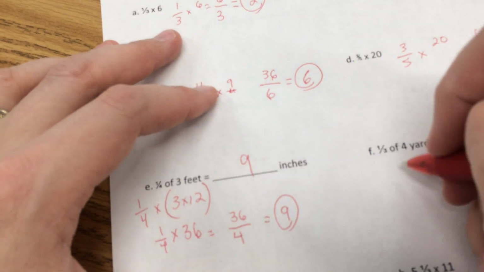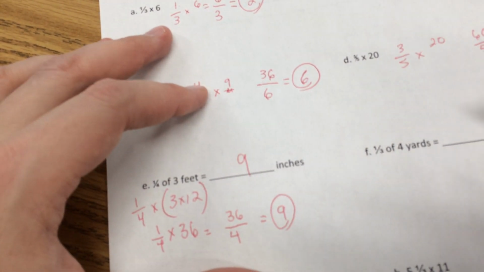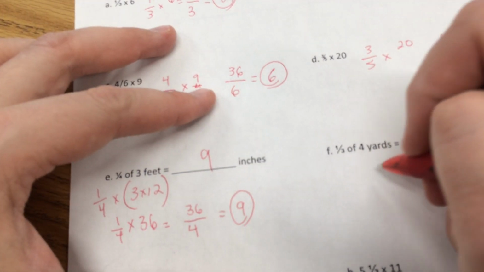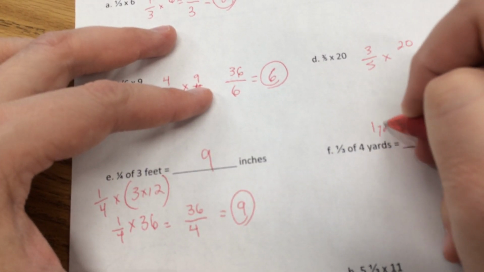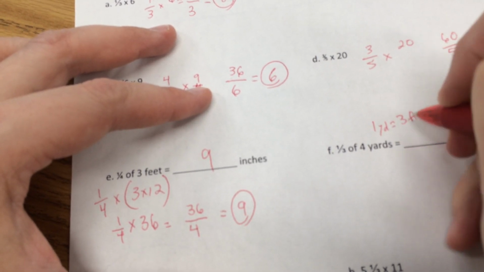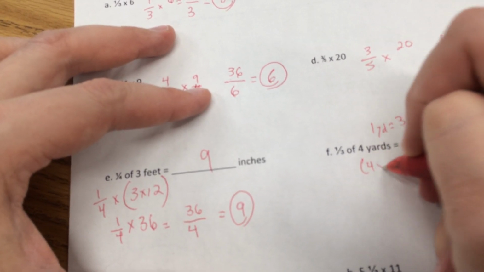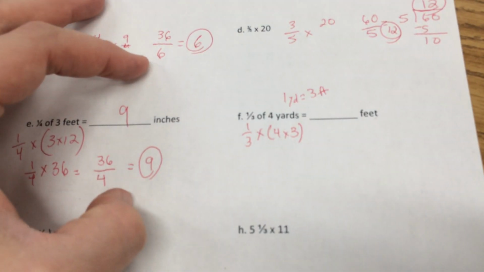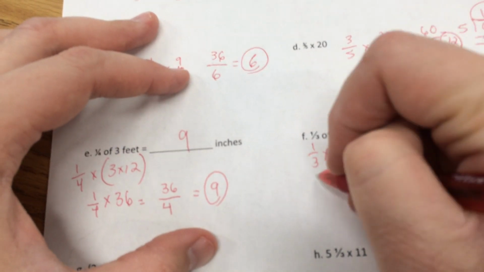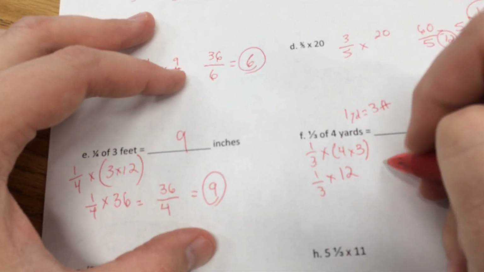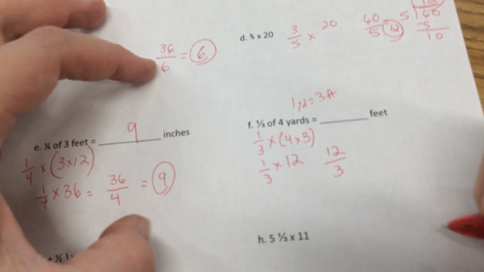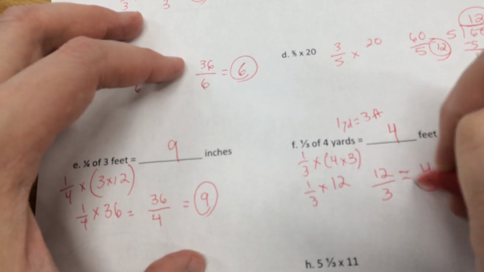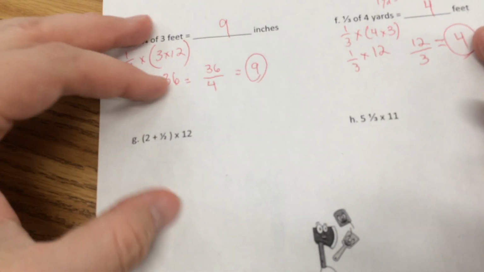Well, what about 1/3 of 4 yards? So I know that in yard, what do we need in inches or feet? Feet. So I know that 1 yard equals 3 feet. So 4 yards is 4 times 3, and then we're going to take 1/3 of that. 4 times 3 is 12. 1/3 of 12, or 12/3. How many times does 3 go into 12? 4 times. Okay.